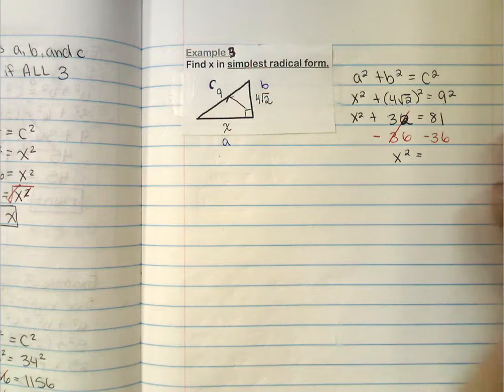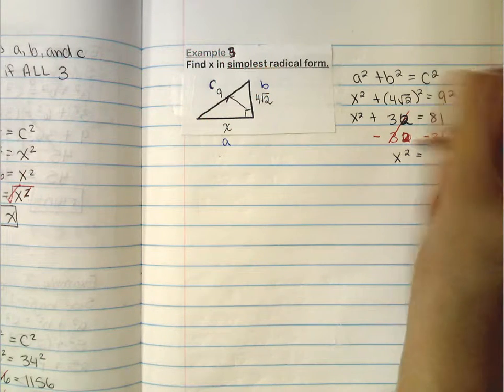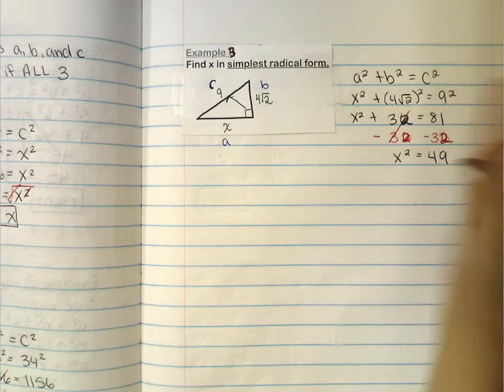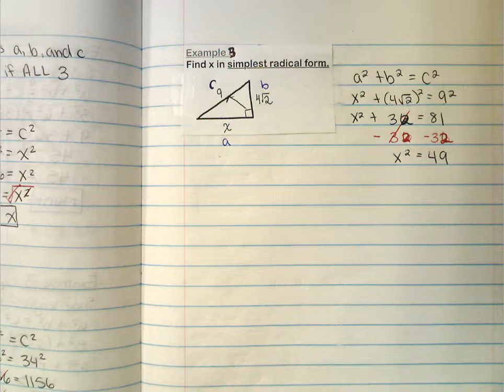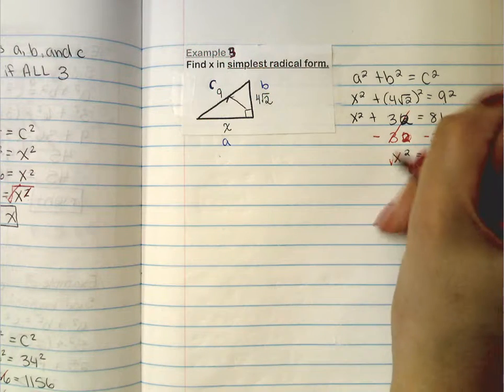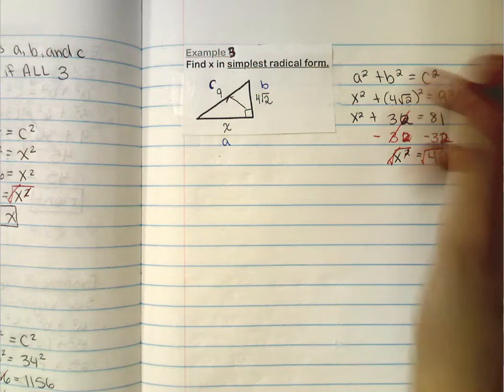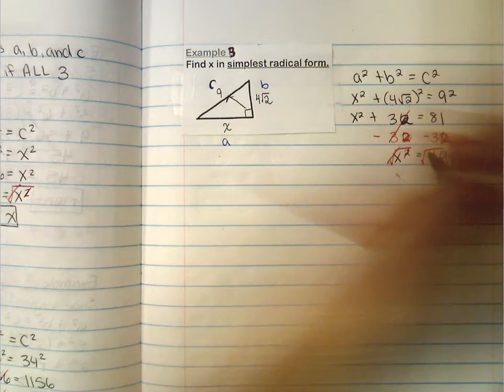So here I have 32. So 81 minus 32, that gives me 49. And so one more time, I'm going to take the square root on both sides, and then my answer is x equals 7.